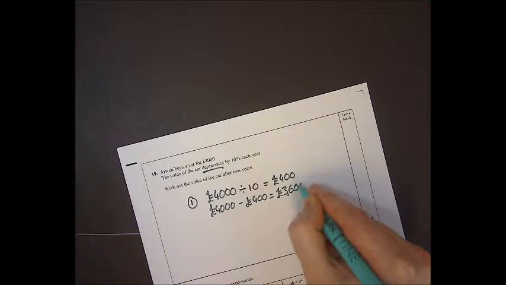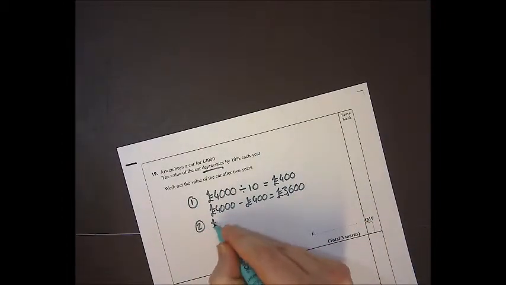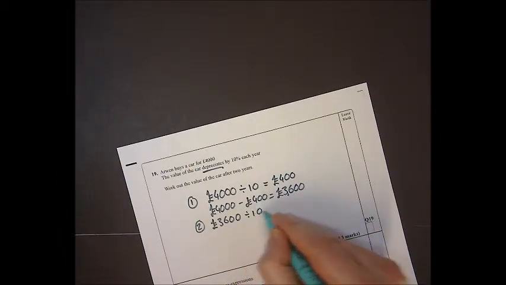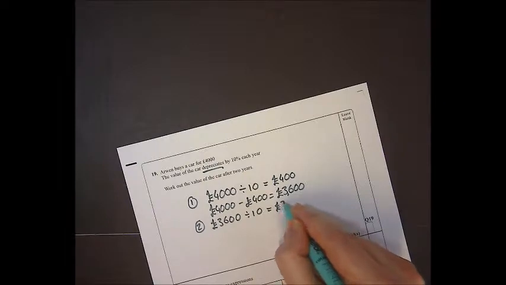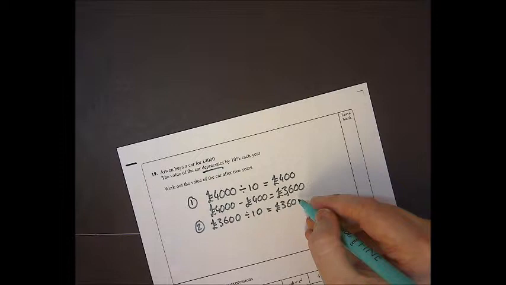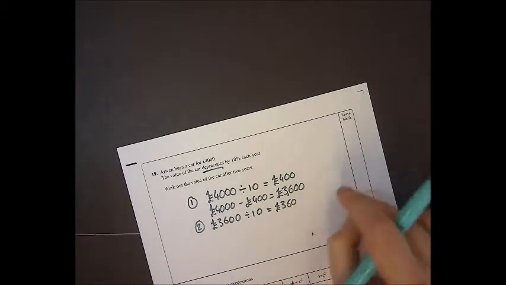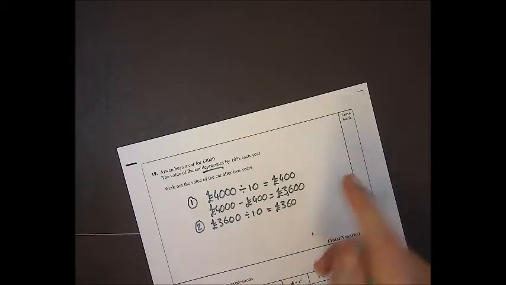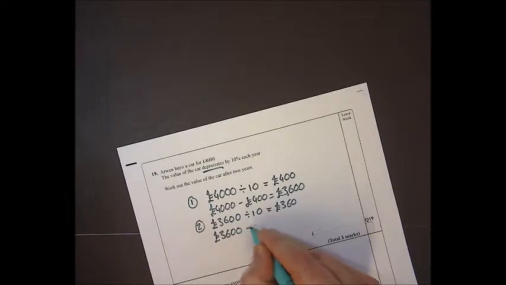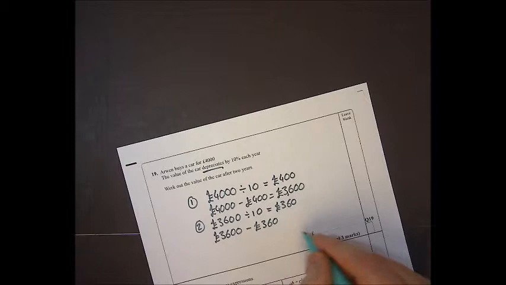Now at year two, we're starting off with 3,600. We're going to divide that by 10, and then that is going to be 360. Notice it didn't go down by 400 again this time, it just went down by 360, so you do have to do the calculation separately. You can't just take away £400 twice. So that's 3,600 take away 360, so that is 3,240.